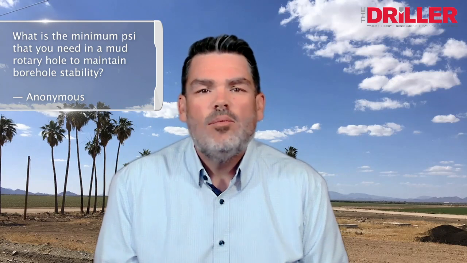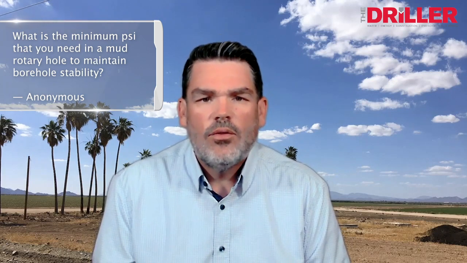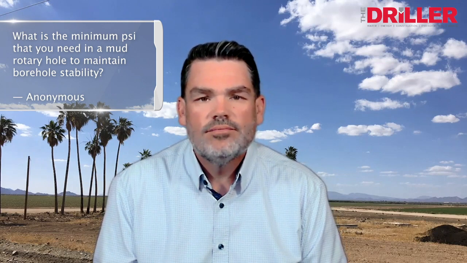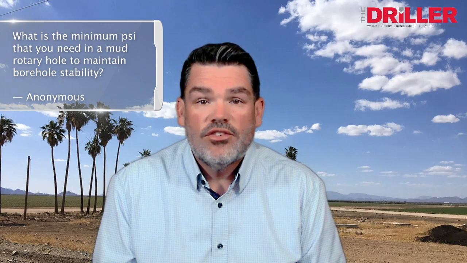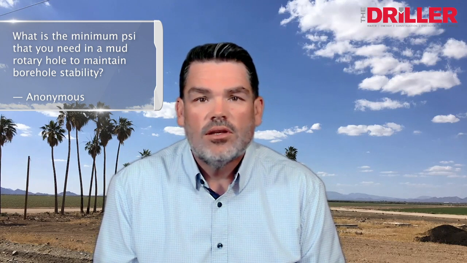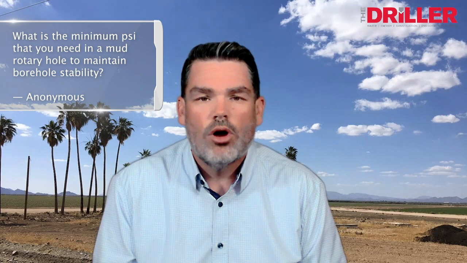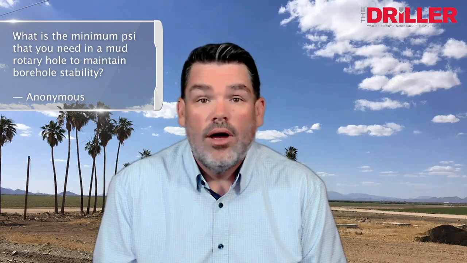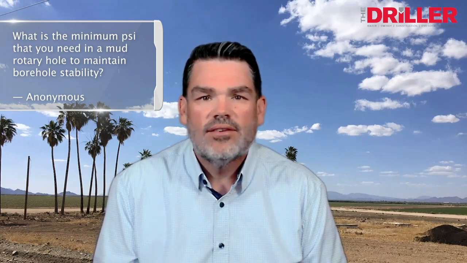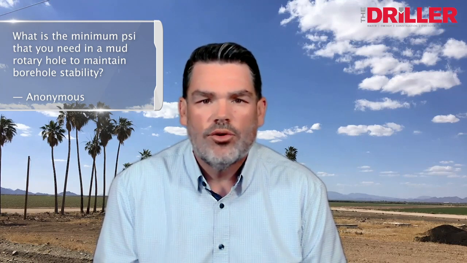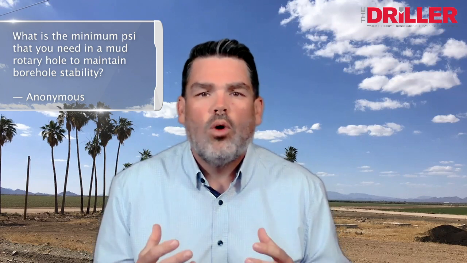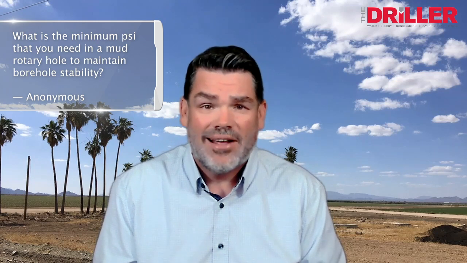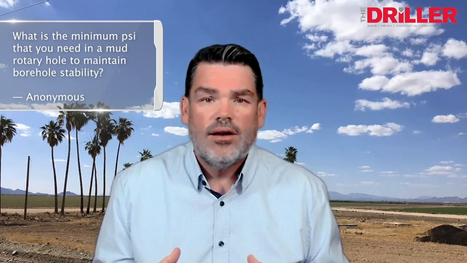Brock, what is the minimum PSI that you need in a mud rotary hole to maintain borehole stability? Formation stability is definitely going to be dependent on its structure. In fragile formations, we use a 98% water bentonite fluid in mud rotary to coat the borehole wall with those bentonite platelets and our filtration control additives, our PAC, polyanionic cellulose, and that creates that.